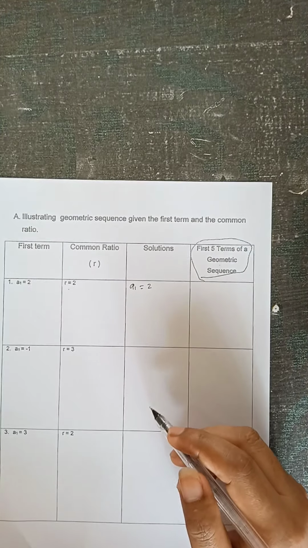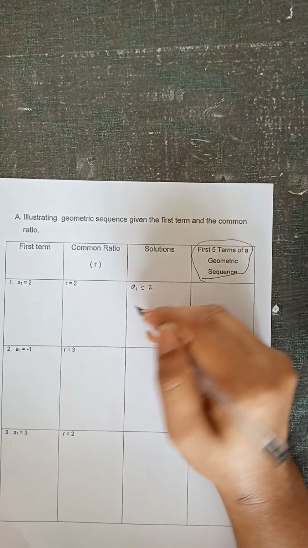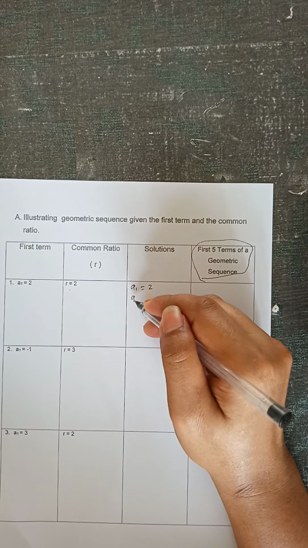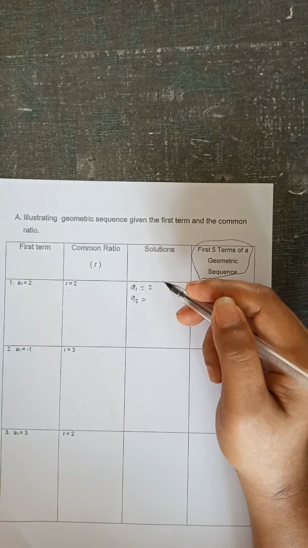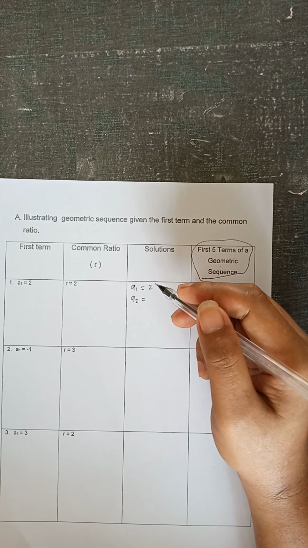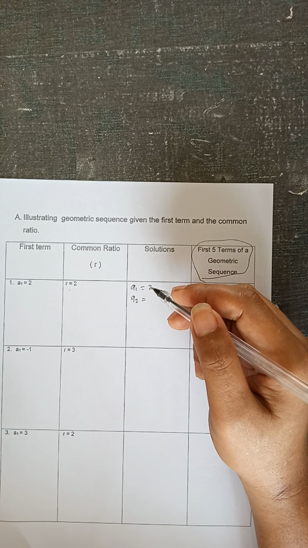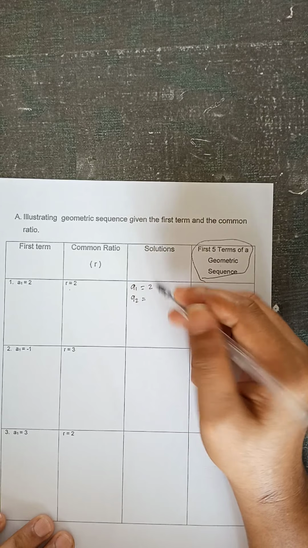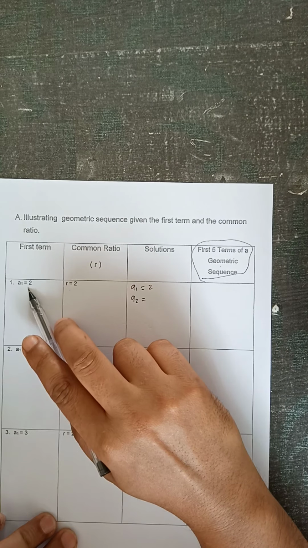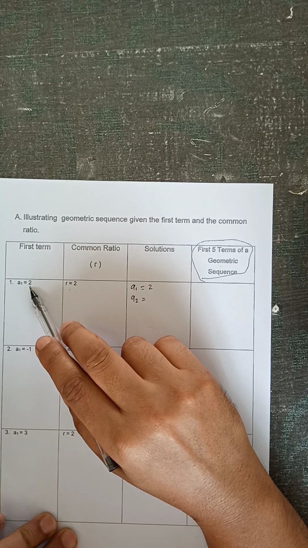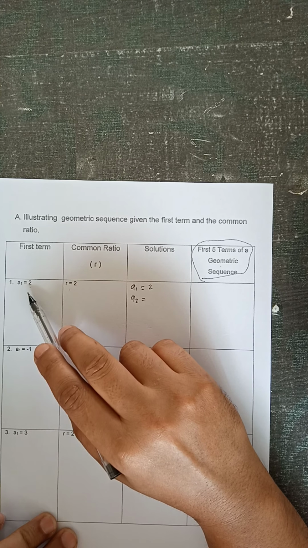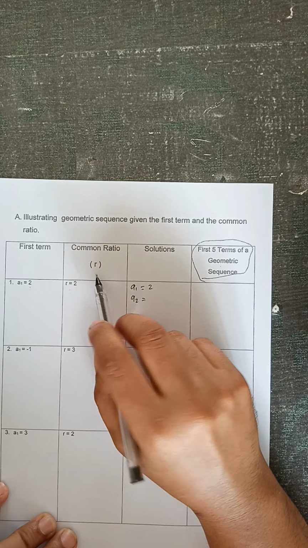Okay? So to obtain the second term or the a sub 2, we're going to multiply the first term or the preceding term to the common ratio.